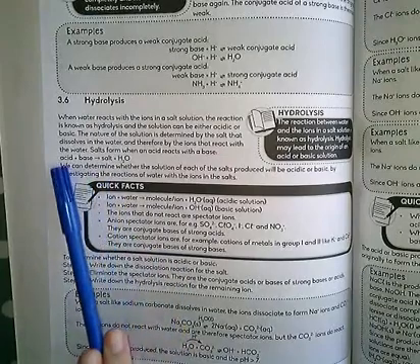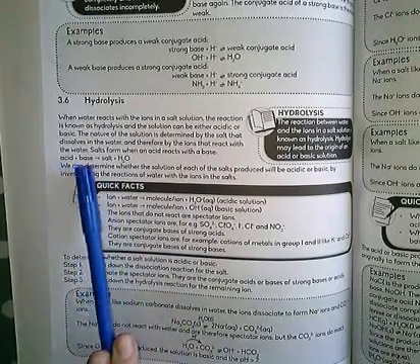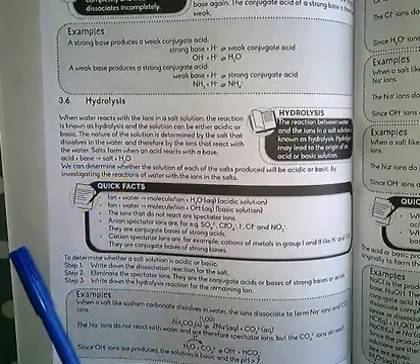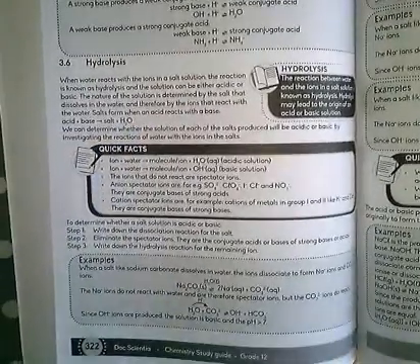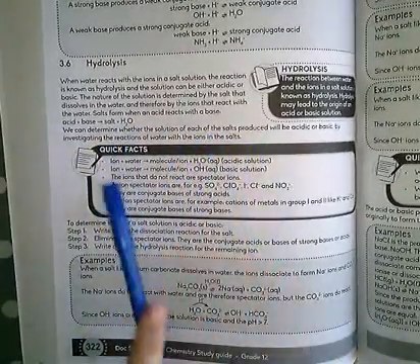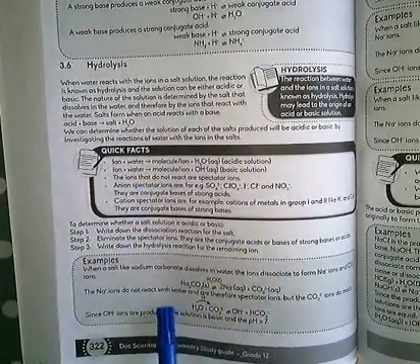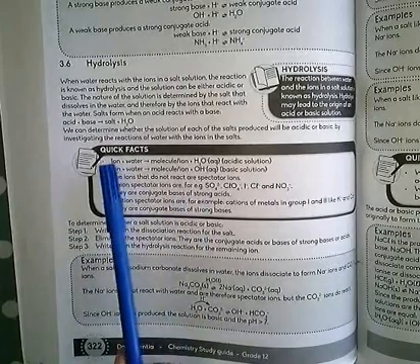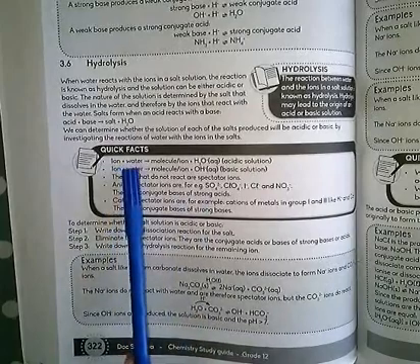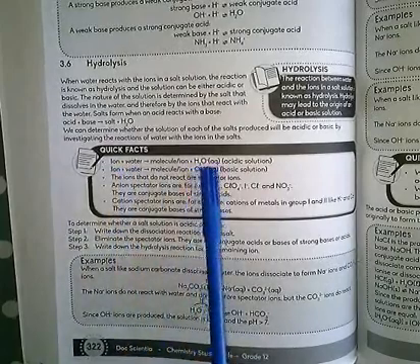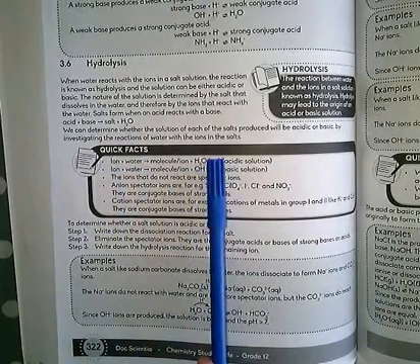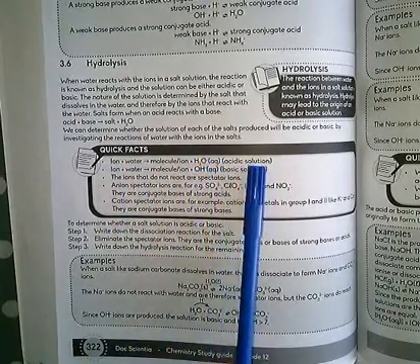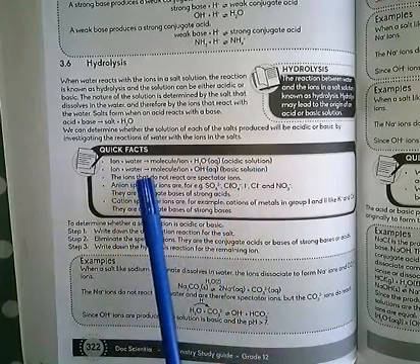It is important for you to be able to write down a hydrolysis reaction. If you have an ion in water that forms H3O plus, that's going to be an acidic solution. If you have an ion in water that forms OH minus, that forms a basic solution.